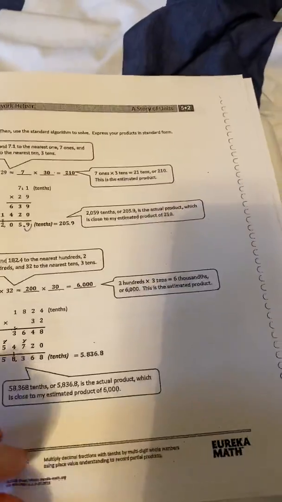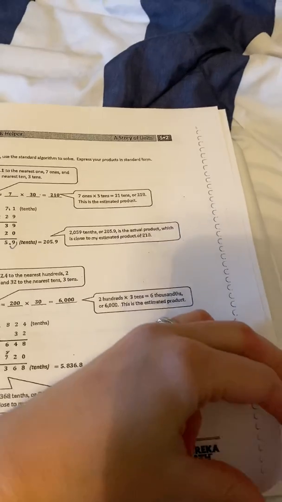Same kind of thing going on down here. So what I did, boys and girls, is on the next page. Oh, goodness gracious, this keeps sticking.